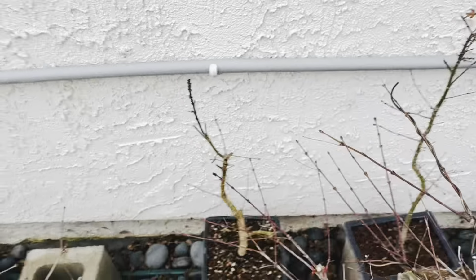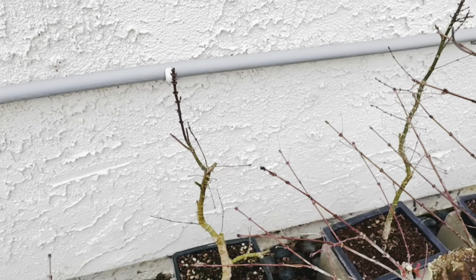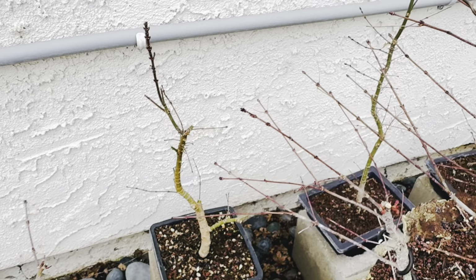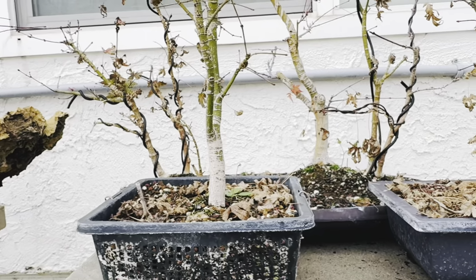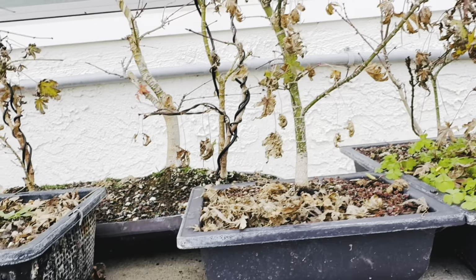Regular pot, basket pot. The thickness is evident. It's double the thickness of the other ones. Same here. Regular pot, basket, thicker, more developed.